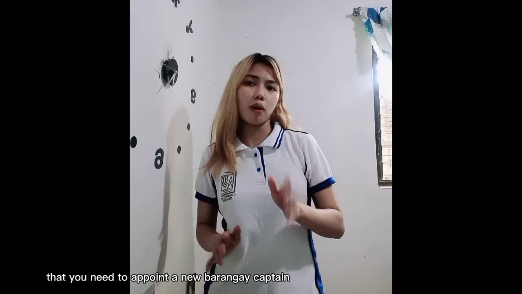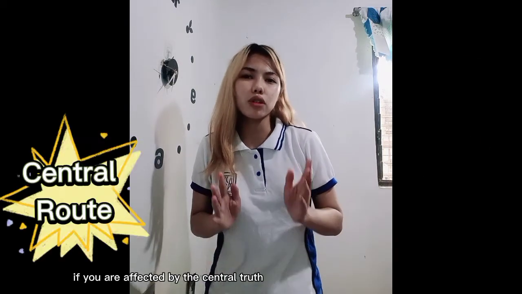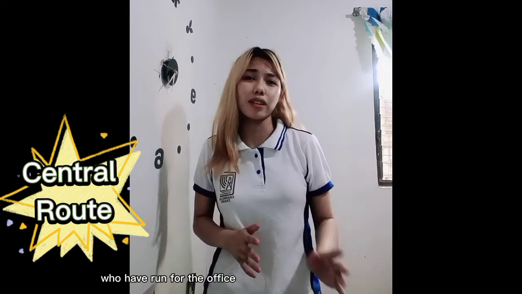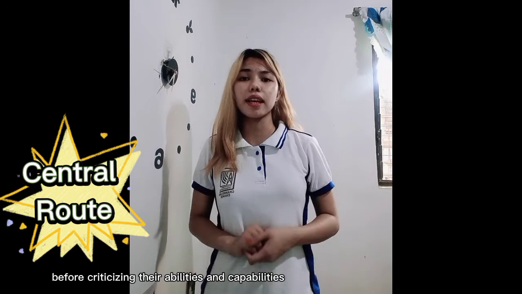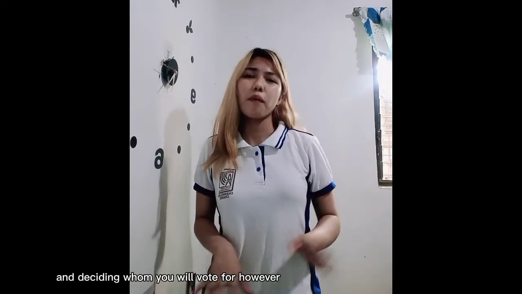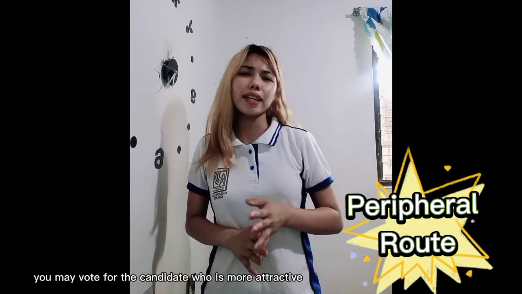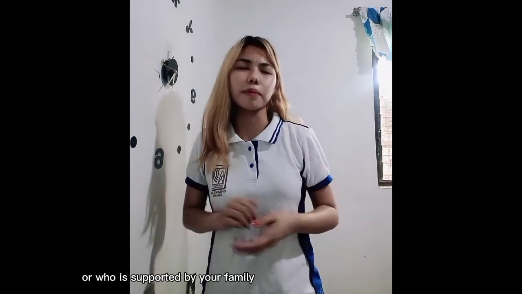So assume that you need to appoint a new barangay captain in your barangay. If you are affected by the central route, you will listen to what both leaders who have run for the office have to say before criticizing their abilities and capabilities and deciding whom you will vote for. However, if you are really swayed by peripheral influences, you may vote for the candidate who is more attractive, more famous, a friend of a friend, or who is supported by your family.